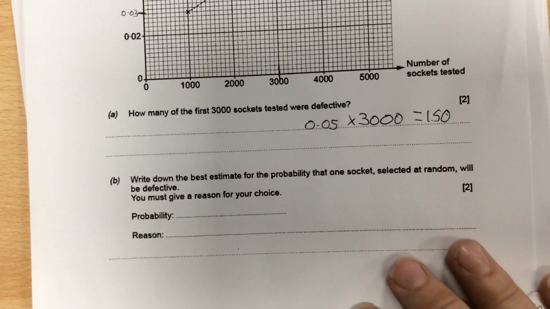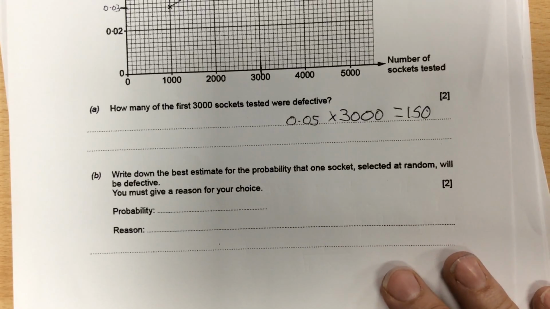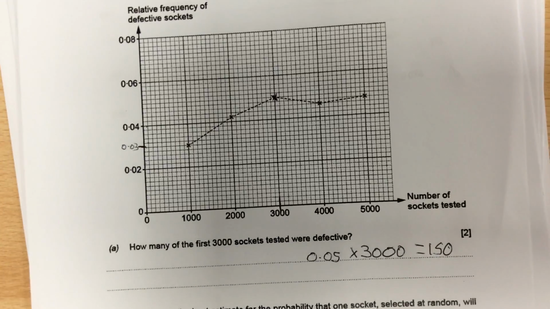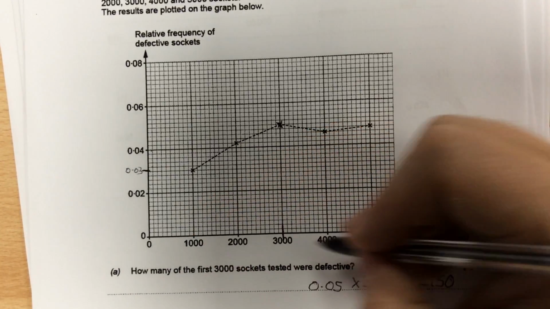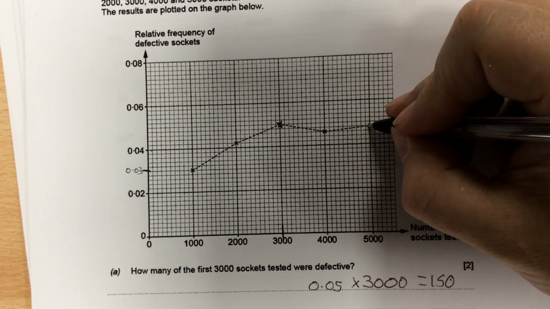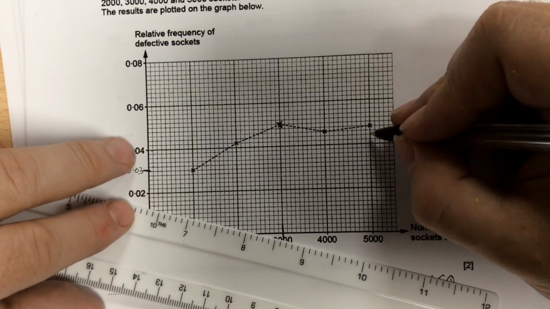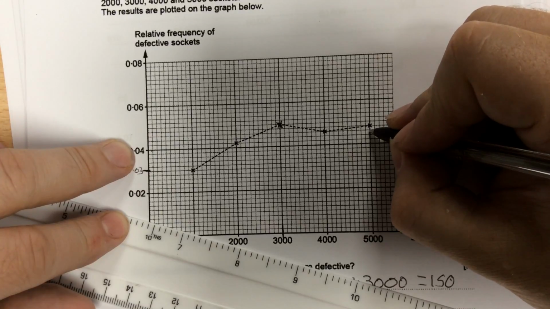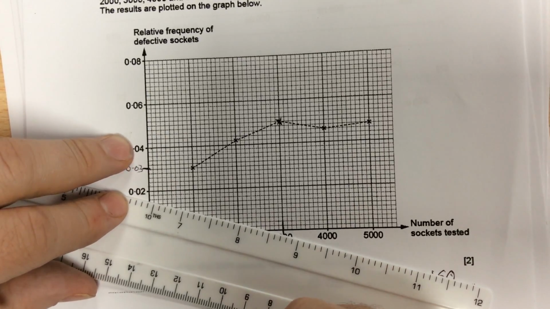Write down the best estimate for the probability that one socket selected at random will be defective. Give a reason for your choice. The most accurate is the one where you've done the experiment the most times. So it's here. This one is 0.04, 0.042, 0.044, 0.046, 0.048.